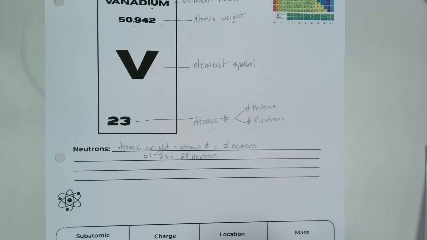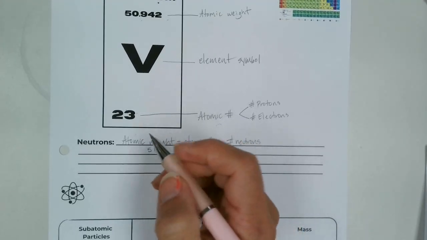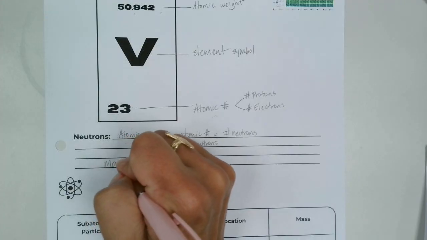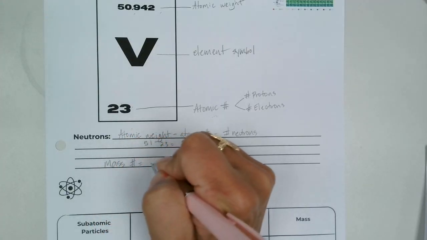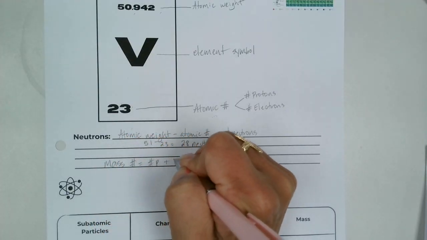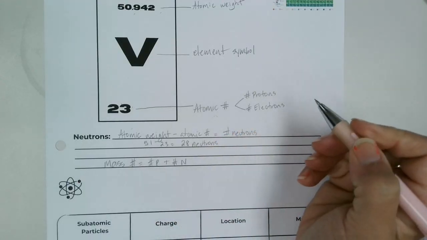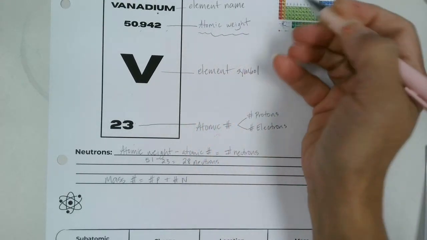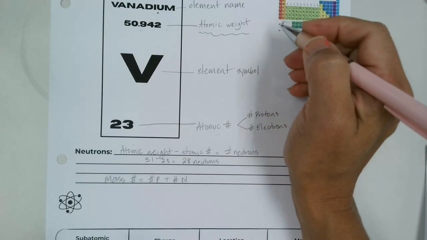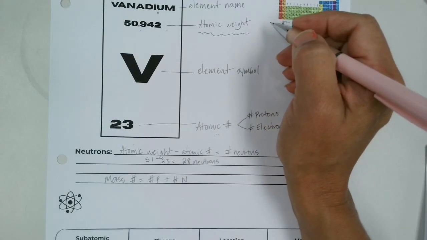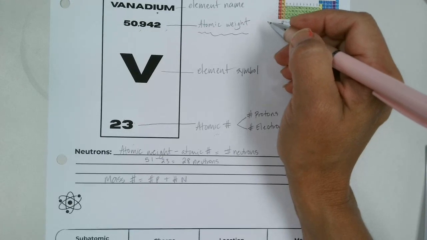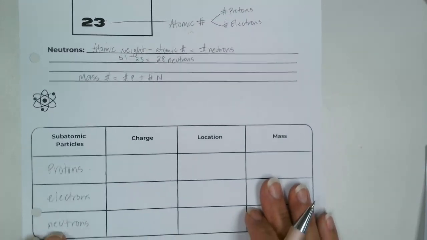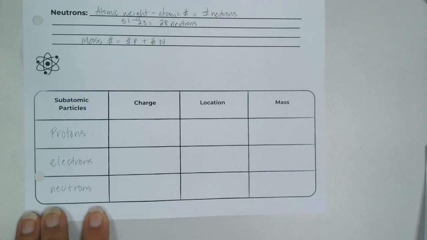My mass number, so you may hear that number every once in a while, is the number of protons plus the number of neutrons. Now that atomic weight up here, that's an average. That's an average of all the different forms of the element that exist out in nature. So that would include those things that we call isotopes.